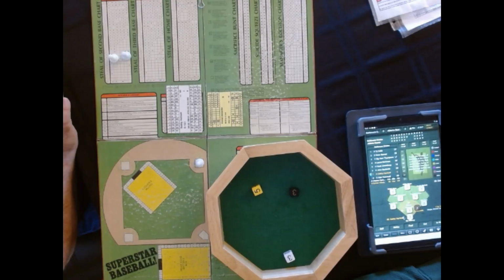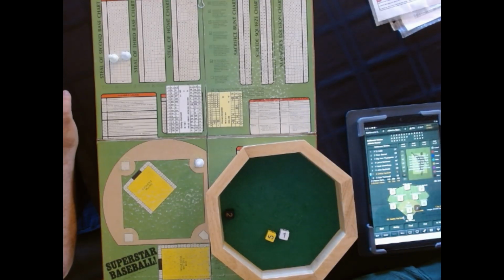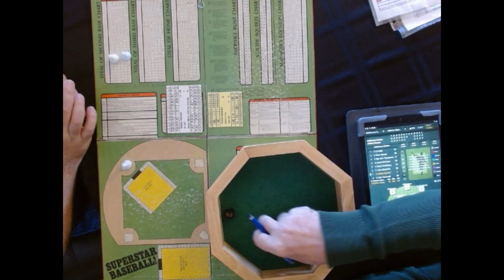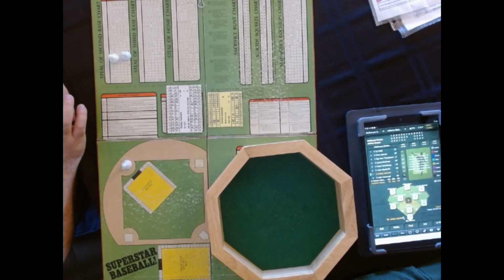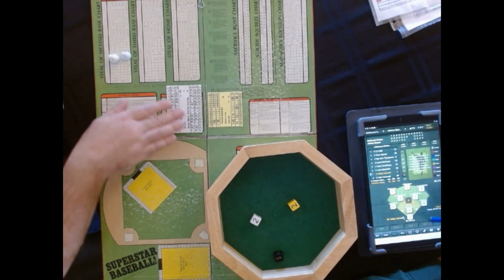Hartnett, he's already got 1 hit in the game. Now we're throwing at him. 38. 26 is the number. 26 is a wild pitch. Another wild pitch. Runner moves down to 2nd, still pitching to Hartnett. 14, that's one of my numbers, got him looking.